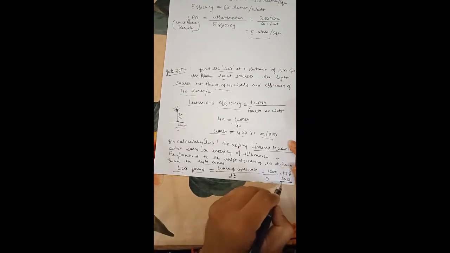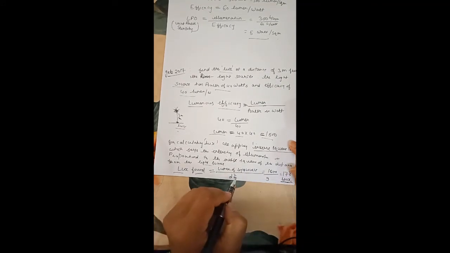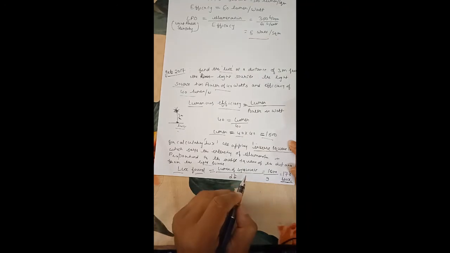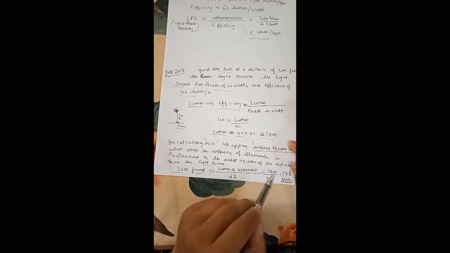And lux is also per square meter of surface area, so that becomes lumen per square meter. Okay, and lumen per square meter is the lux. How much lux you have in a particular square meter, and the lumen of the light source is 1600. So this is the important one.